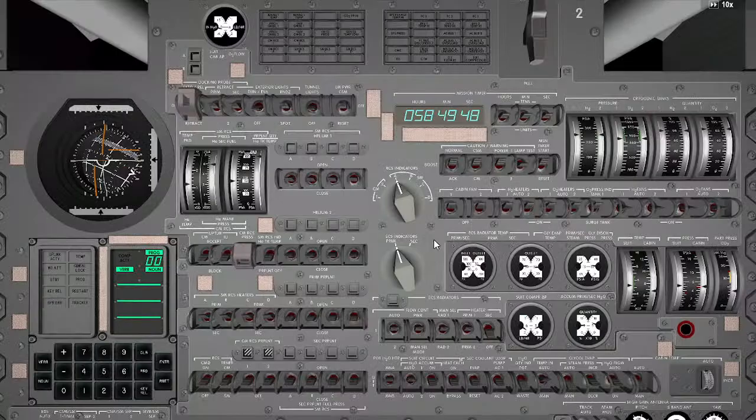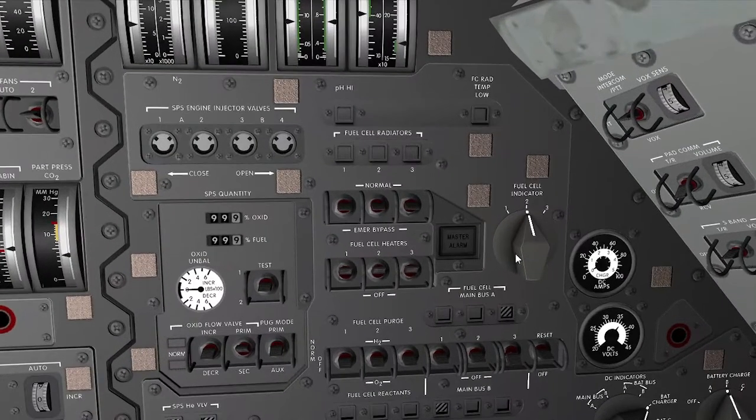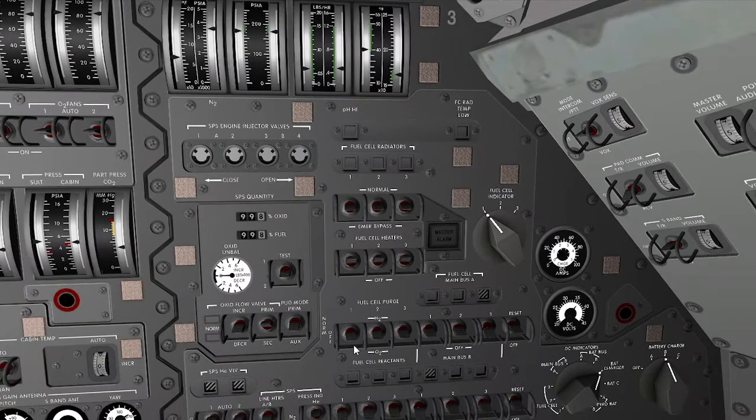Okay, T plus 58, and coming up on 50 now. Go ahead and get ourselves a fuel cell O2 purge started.